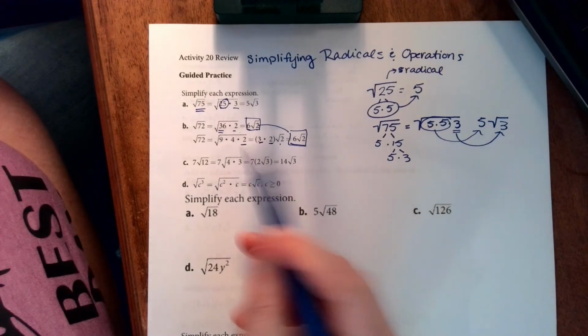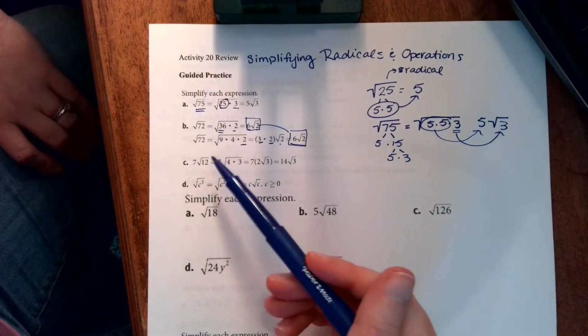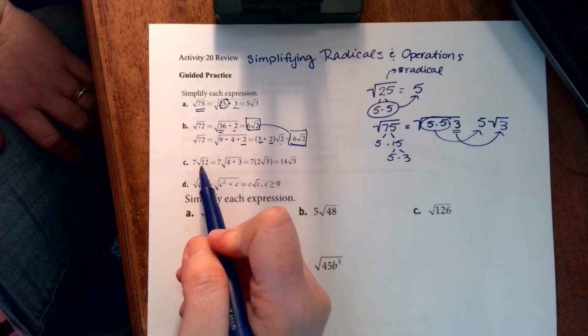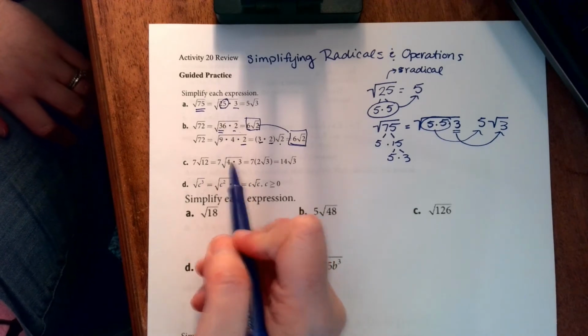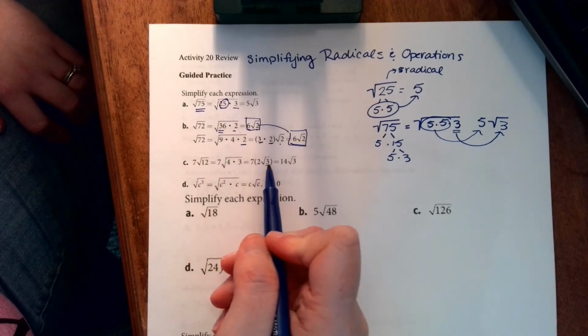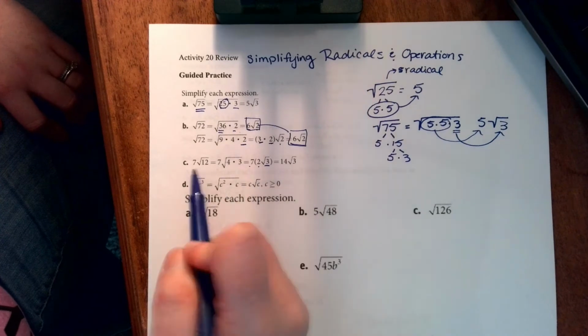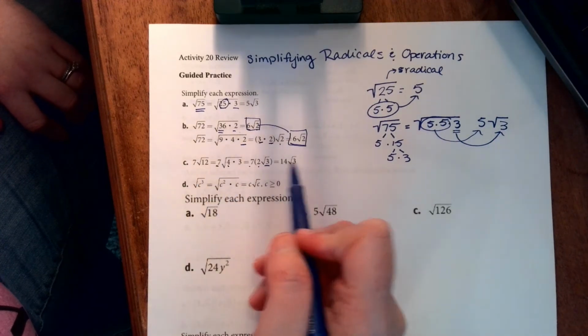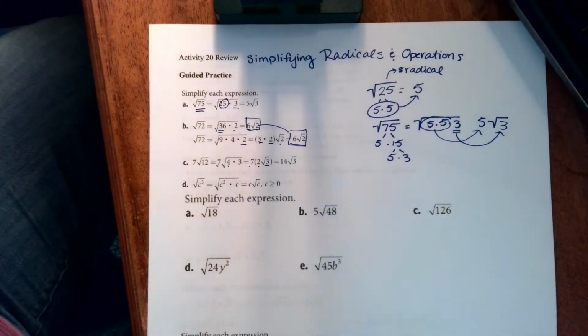Alright. Same process here. 7 times the square root of 12. We can break 12 into 4 and 3. The square root of 4 is 2. 3 doesn't have a square root. Multiply that 7 and 2. This 7 times the square root of 4. You get 14 square root 3.